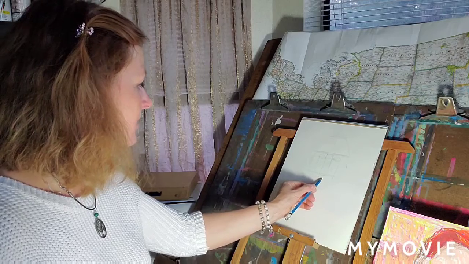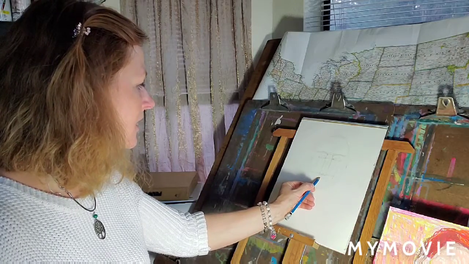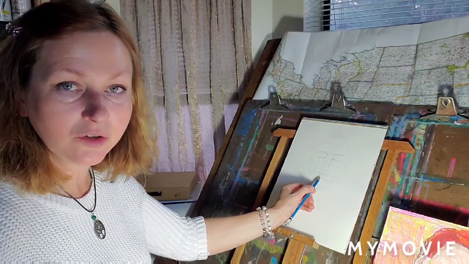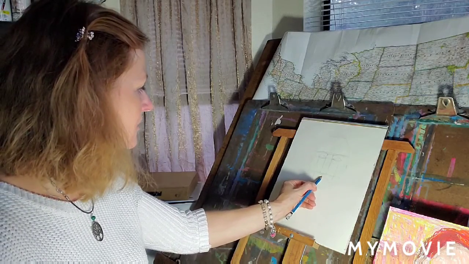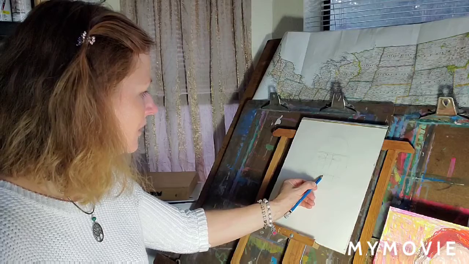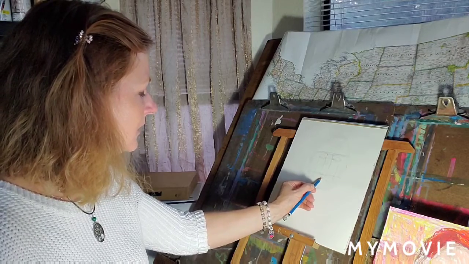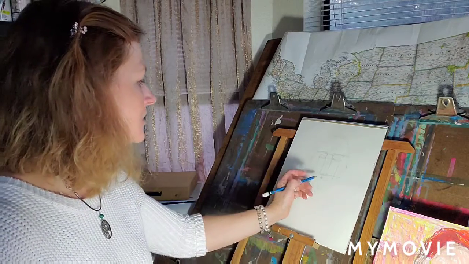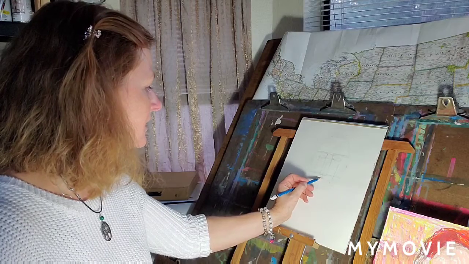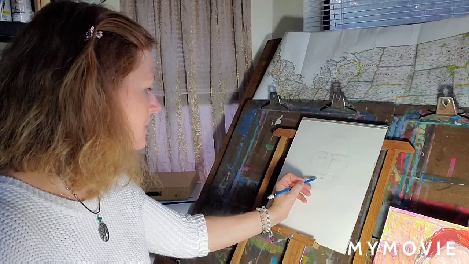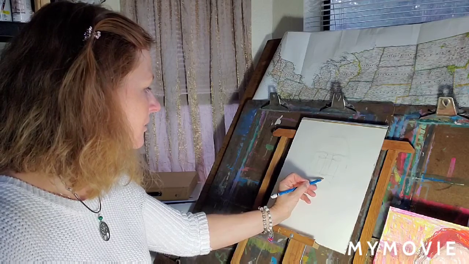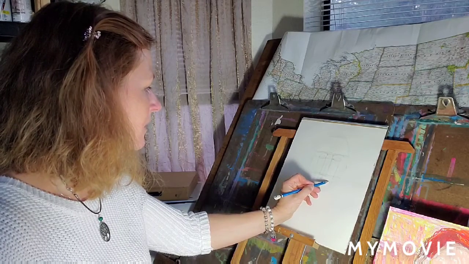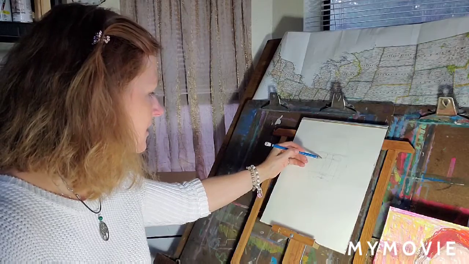That's about half an inch or a little bit more than an inch, the distance between the end of the nose and the beginning of the lips. So right here is going to be the start of the lips, and the lip will go from here to the middle of the eyes.